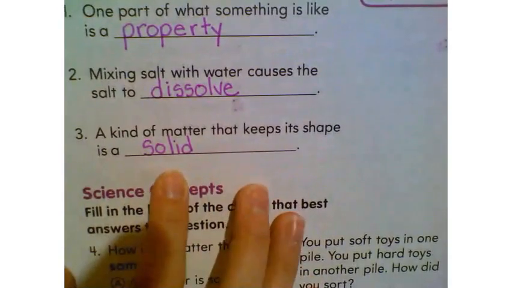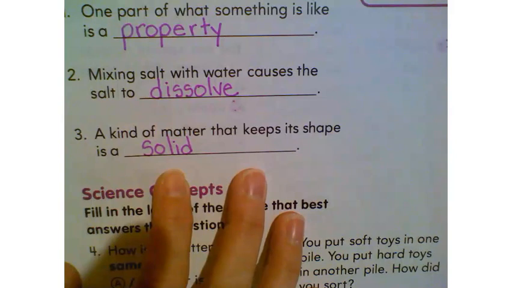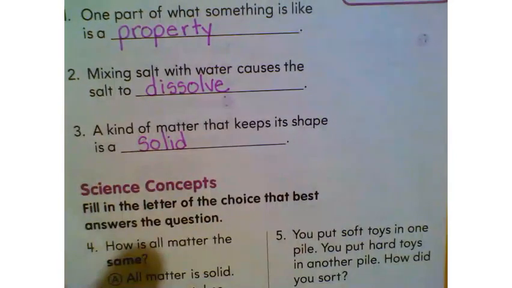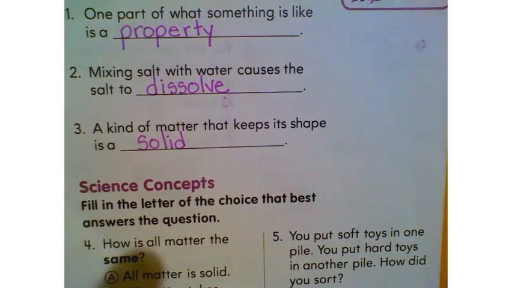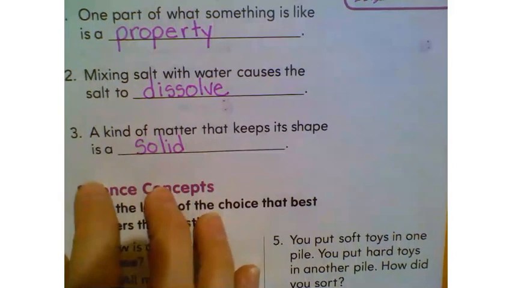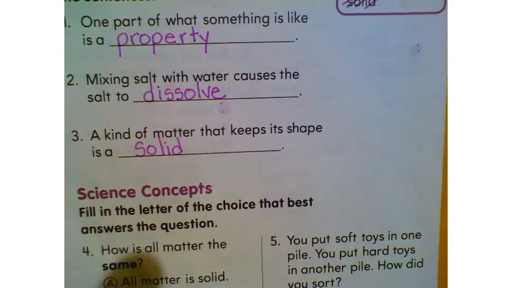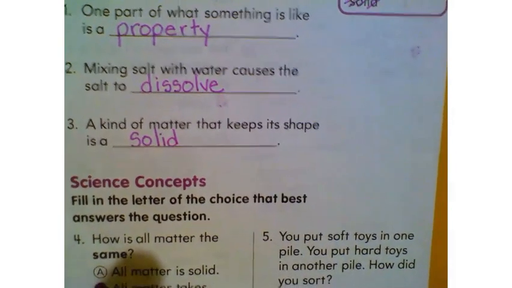Number three says a kind of matter that keeps its shape, and I said that is a solid. Remember, our solids stay the same shape no matter what. Our liquids are the ones that can flow and take the shape of their container, and our gases are the ones that fill up the space of whatever container we put them in. So matter that keeps its shape is a solid.